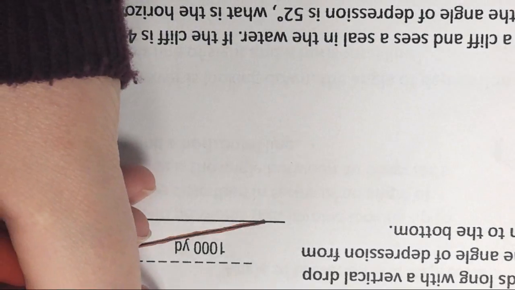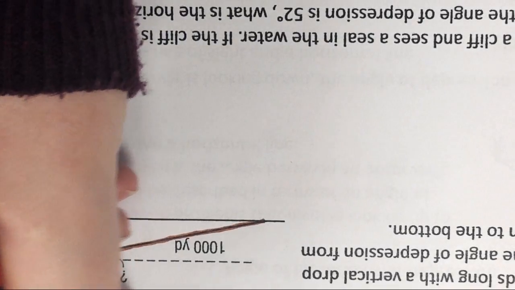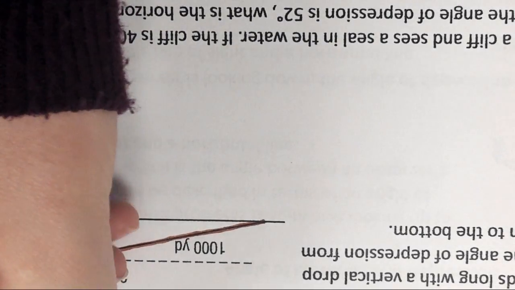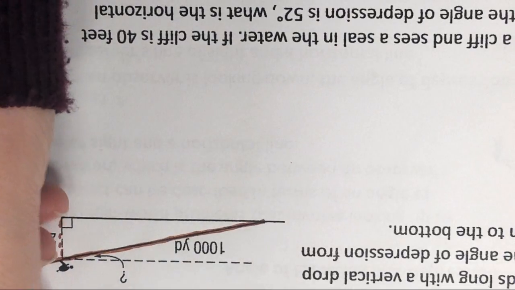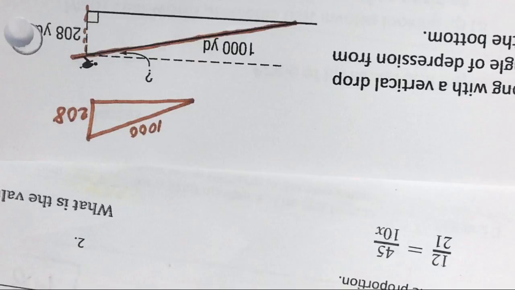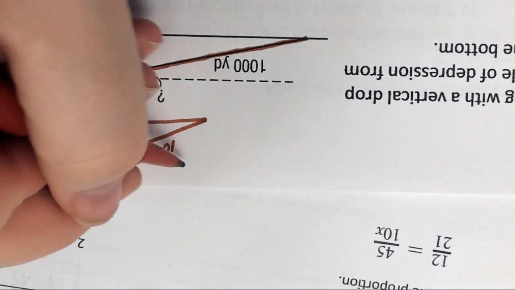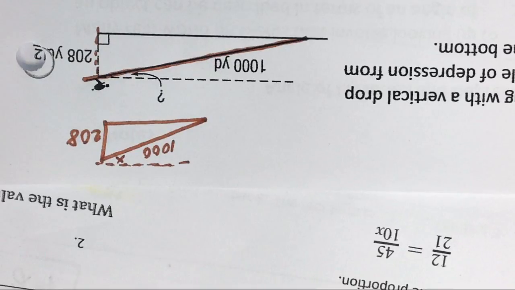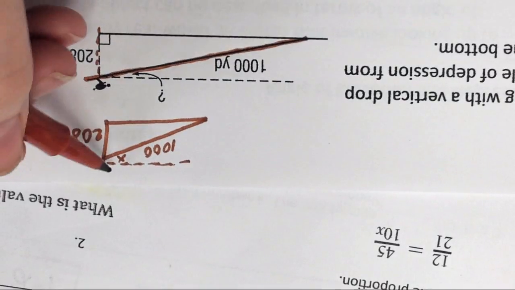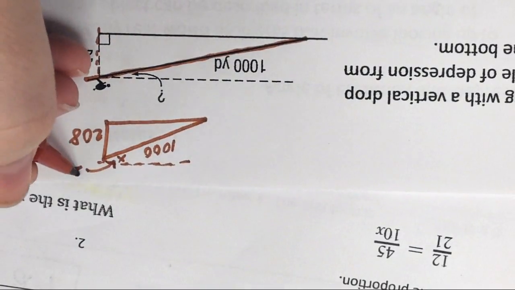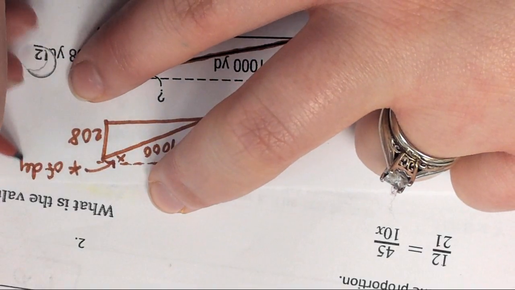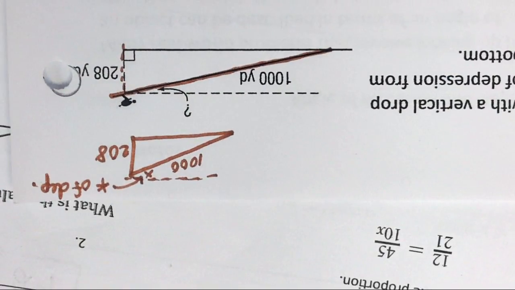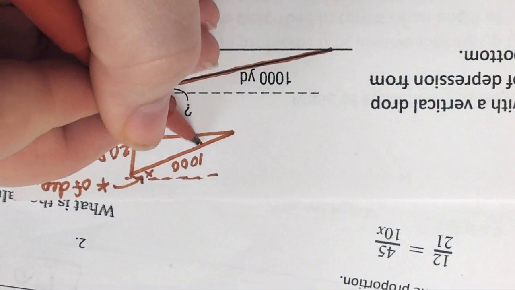Okay, so again, we have this picture. We have the 1,000, and we have the 208, but we're not going to put the x even inside the triangle. The angle we're looking for is actually right here. That's where the angle of depression happens. But by alternate interior angles, these two spots should match.